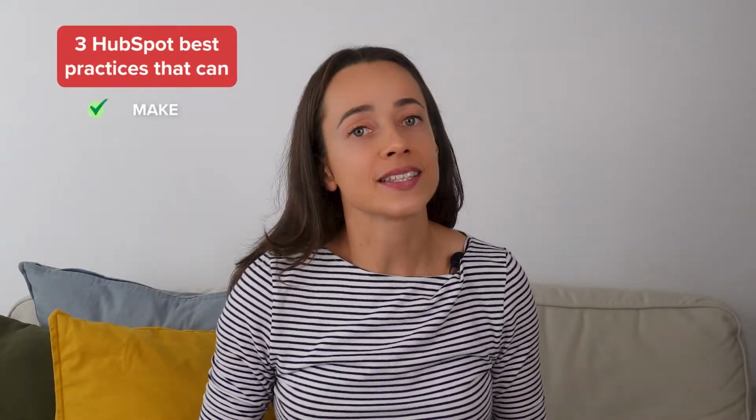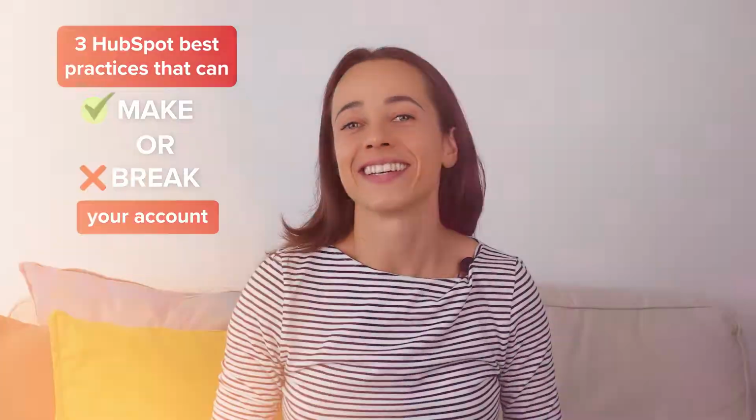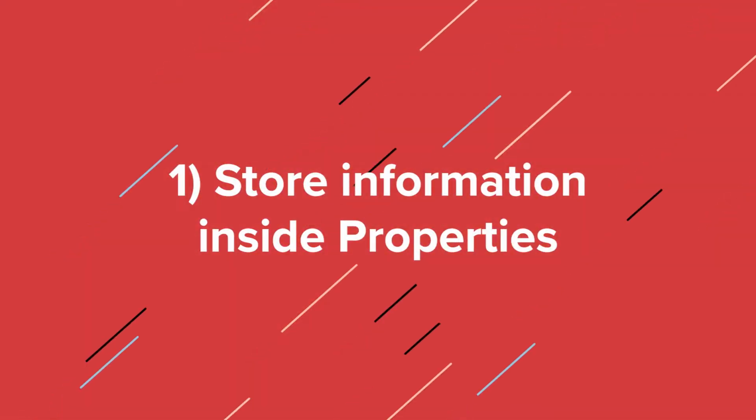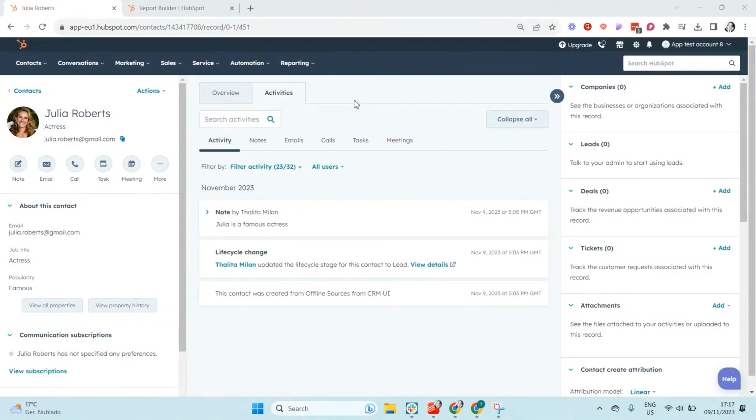This is especially important if you have a large email list, so you have a lot of data inside HubSpot, or you're using HubSpot as a team, so a lot of people are sharing the same HubSpot account. Let's take a look at 3 HubSpot best practices that can make or break your account. Number 1, store information inside properties. Not notes, not emails, or anything else you can think of. Let me explain this with an example.